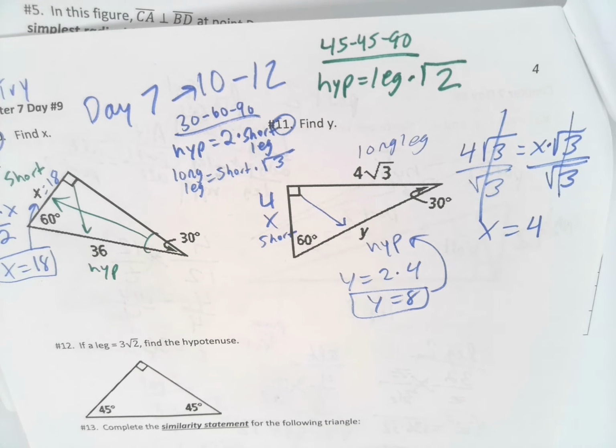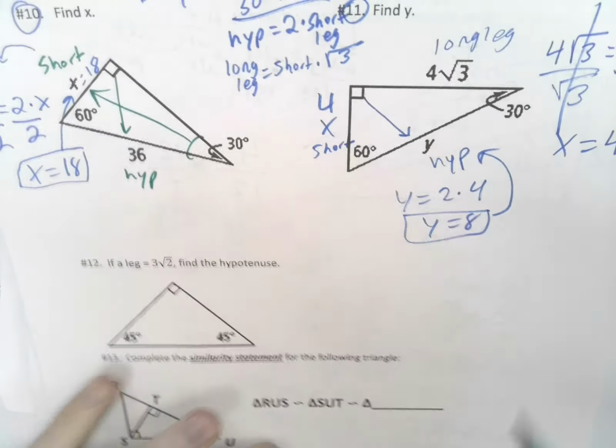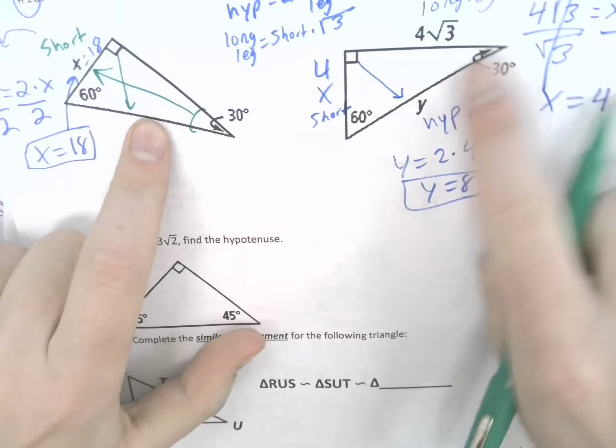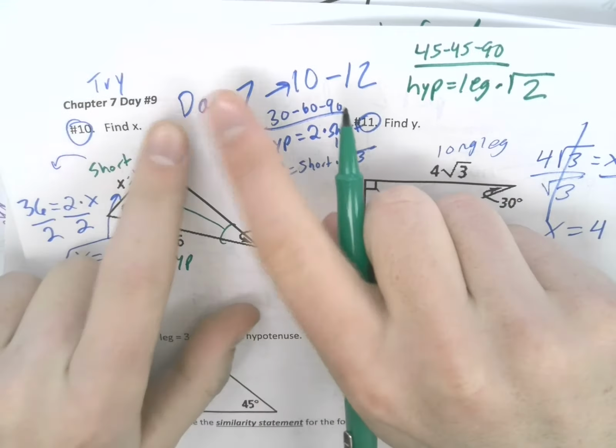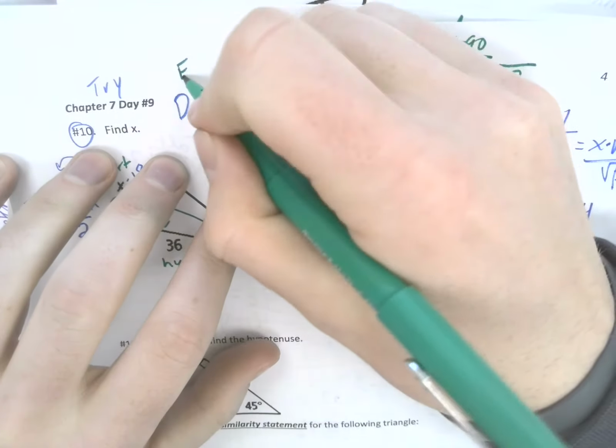Okay. Last one of these 45, 45, 90 and 30, 60, 90s, we see here that unlike these previous two, and again, guys, this is going to be something you probably want to go back and look at. May want to get some extra practice here.